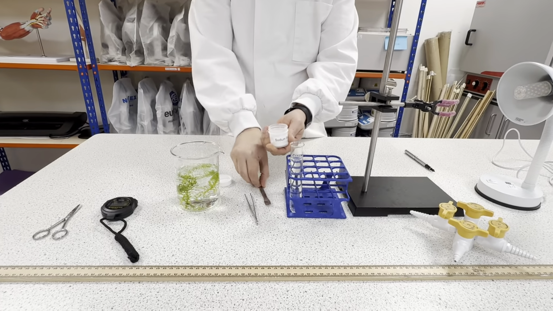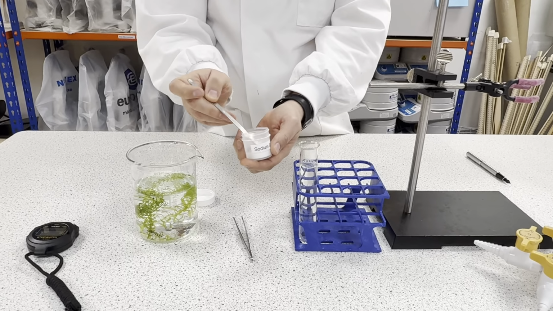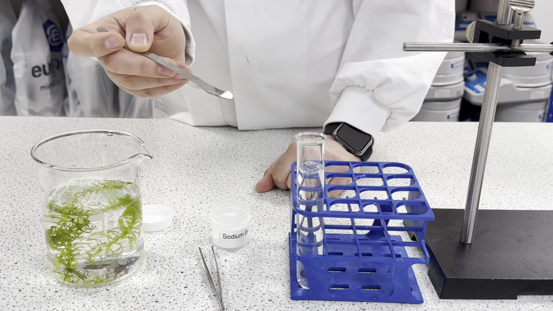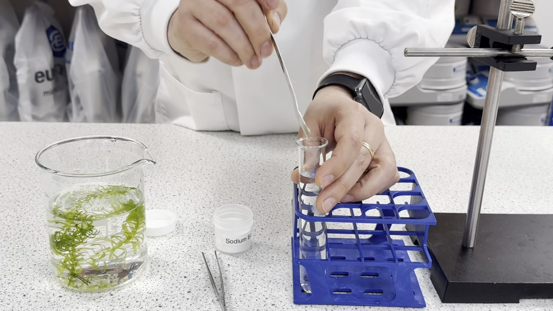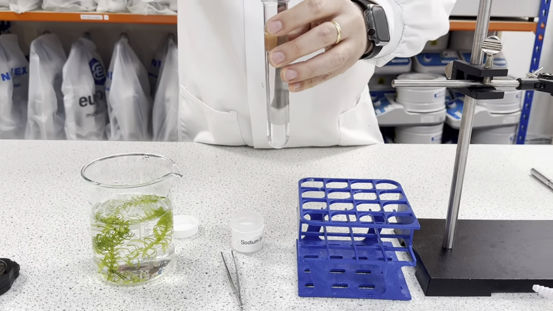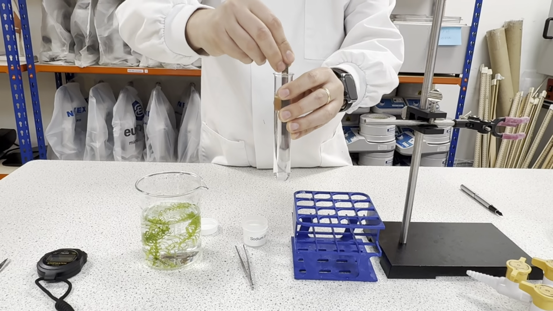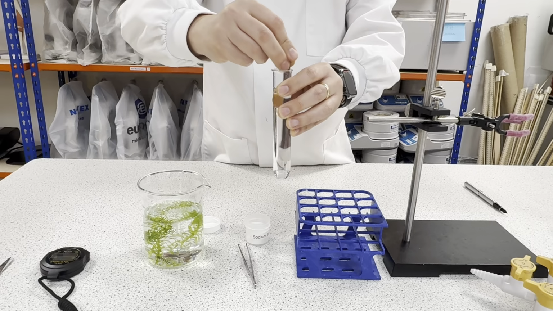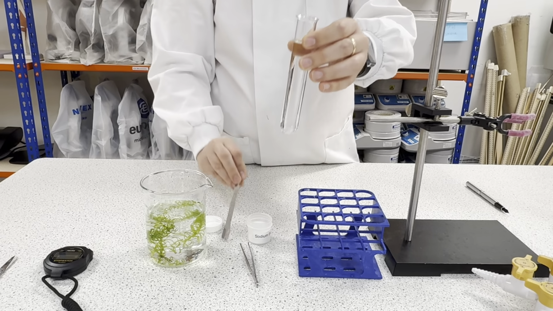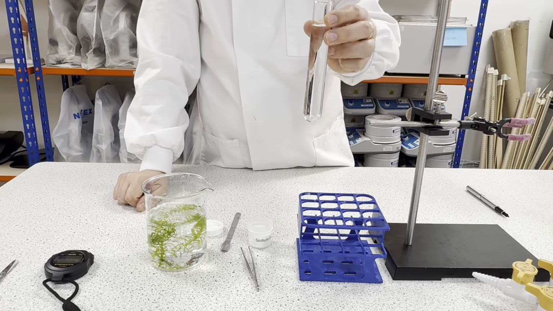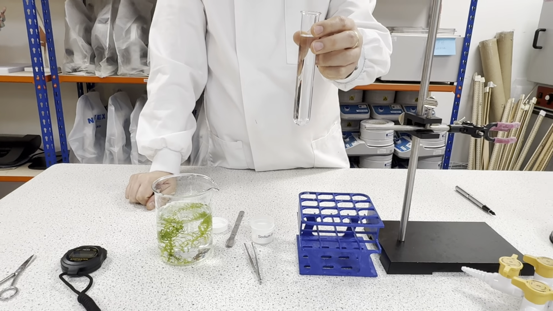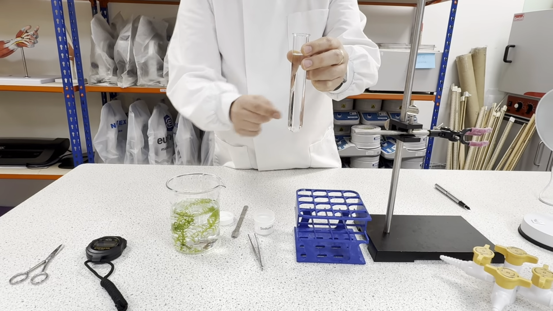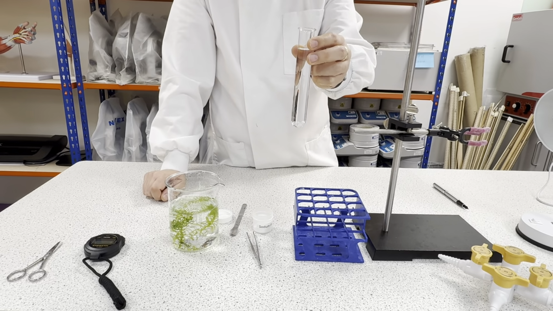So I will take a small amount of sodium bicarbonate and I'm gonna place it here. Why am I adding just a small amount? I just need to increase the level of CO2, but not change how clear my water is. If I add too much sodium bicarbonate, the water will be cloudy and the photosynthesis will be affected.